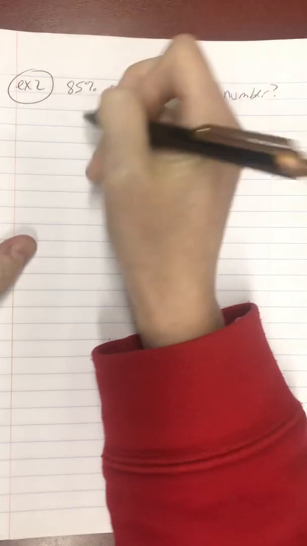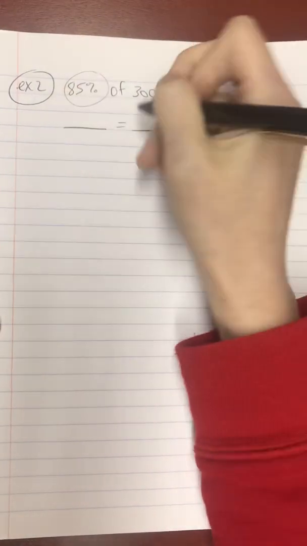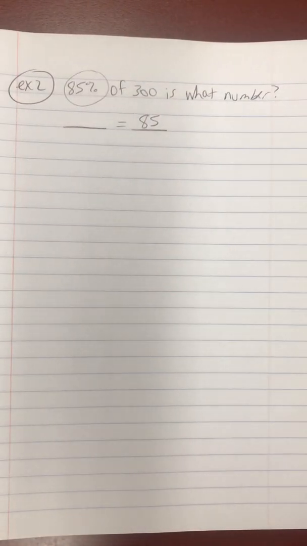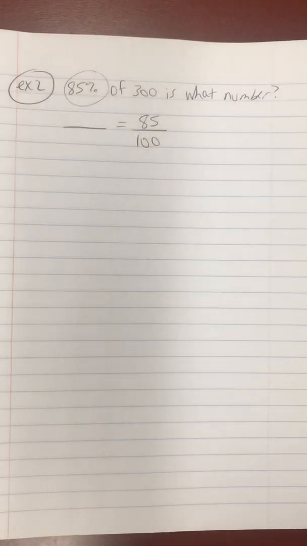All right, so again, you're gonna set it up. Fraction equals fraction, we're making a proportion. And you wanna always start by asking yourself, do I know the percent? Yes, I do. The percent is 85. So that goes right on the top of the fraction on the right. So 85, and it's always over 100, right? Percent over 100. So 85 over 100.